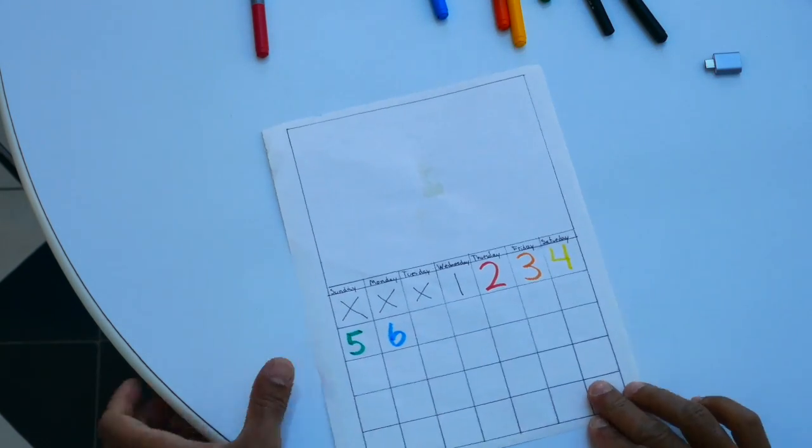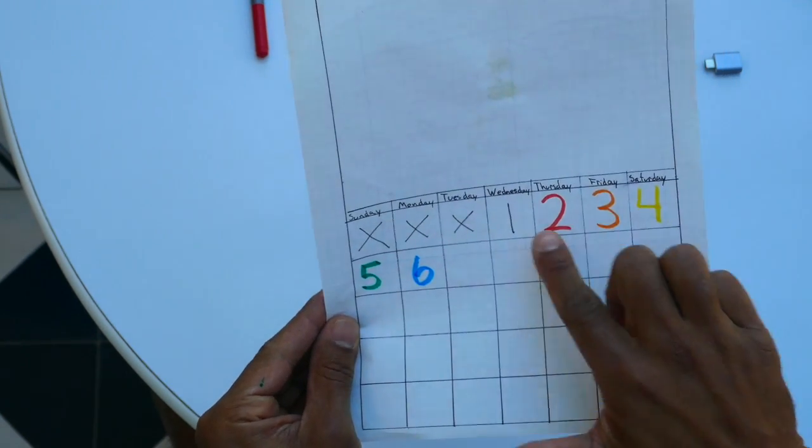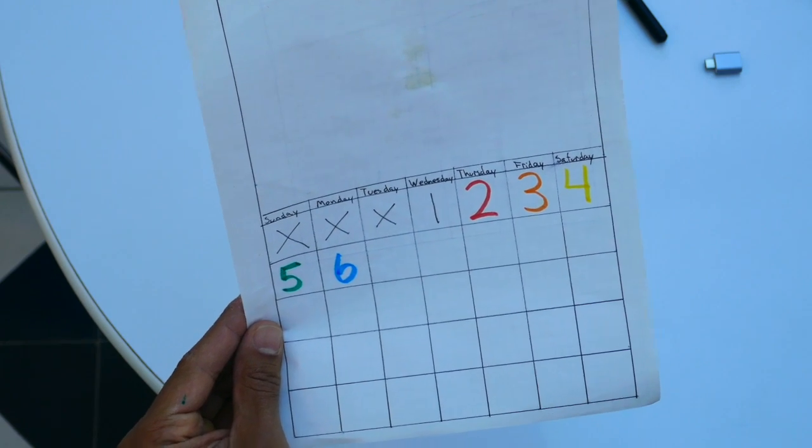Awesome. So that's it for our calendar. As you've seen, Mr. Cassis is using different colors to make a rainbow pattern.